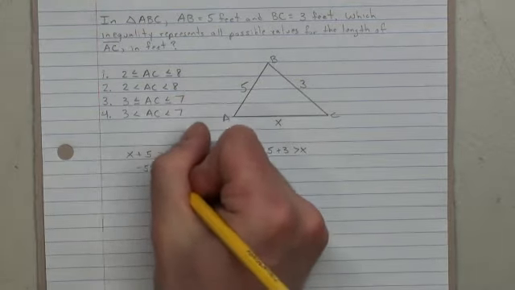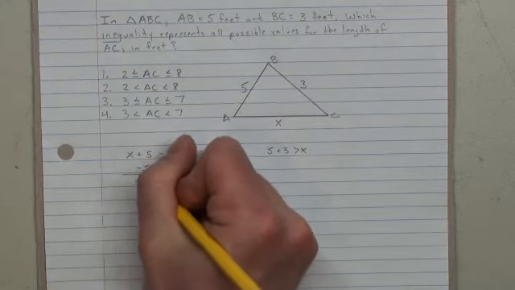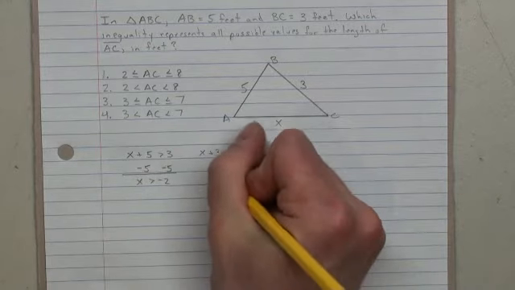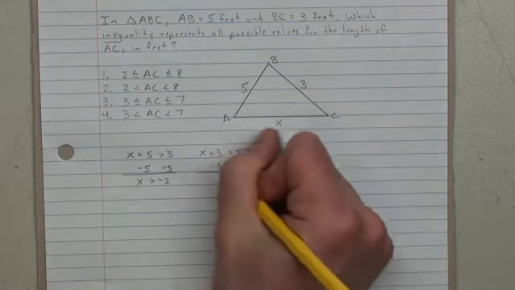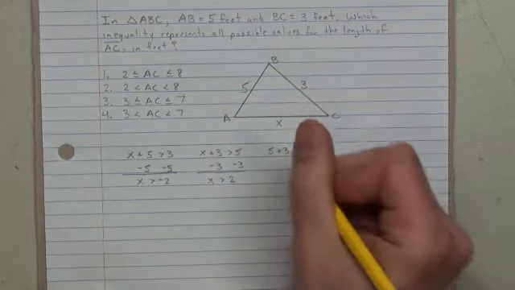In this one, I'll subtract 5 from both sides. So then x must be greater than negative 2. This one I will subtract 3 from both sides. So then x must be greater than 2.